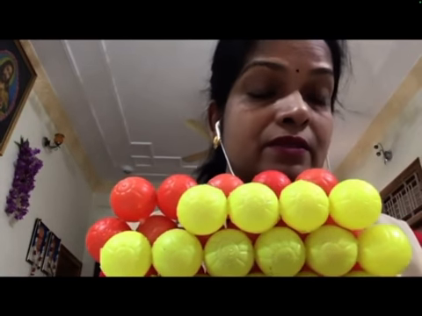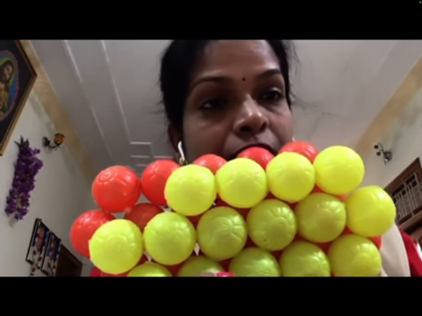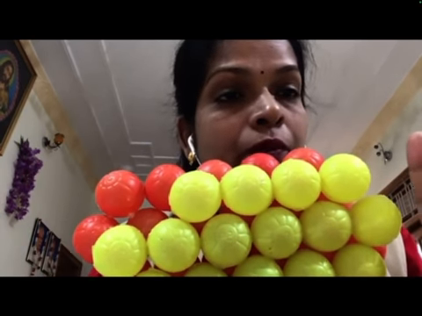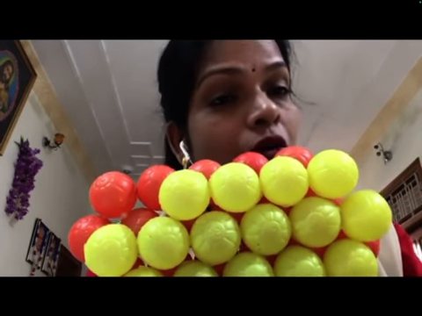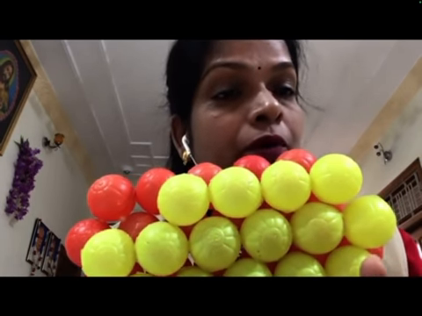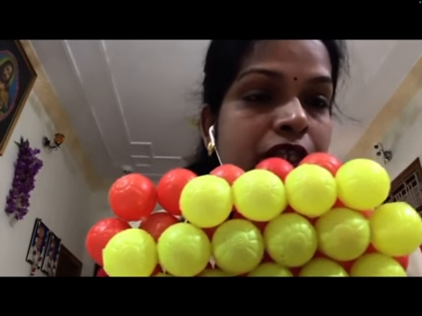Tetrahedral voids, octahedral voids. See, this is an octahedral void. You can see the hole through that. This is a tetrahedral void. This octahedral void, tetrahedral void, octahedral void, like that. So we have two options to place the third layer, either on all tetrahedral voids or on all octahedral voids. If you are keeping the balls on all tetrahedral voids, then you will not be able to keep on octahedral voids. If you are keeping on octahedral voids, then you will not be able to keep on tetrahedral voids. Only one option is possible.